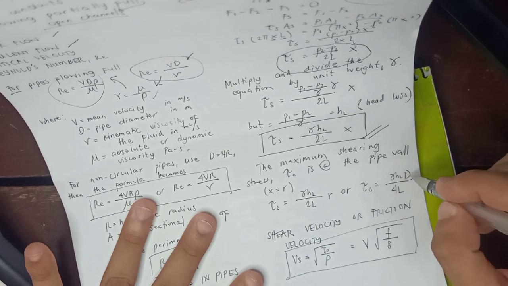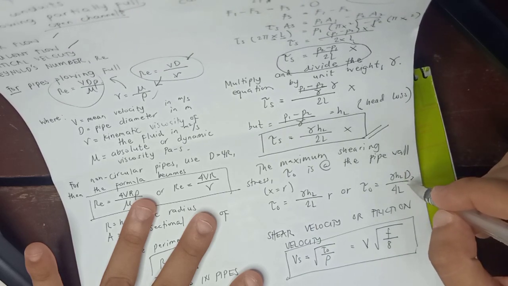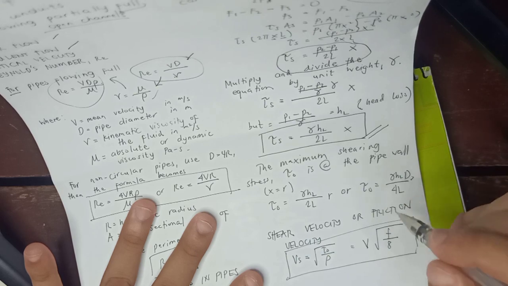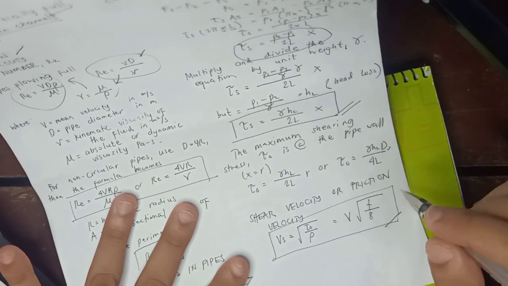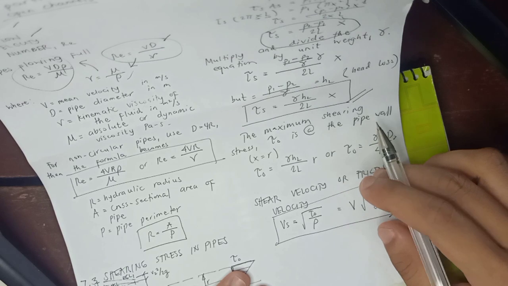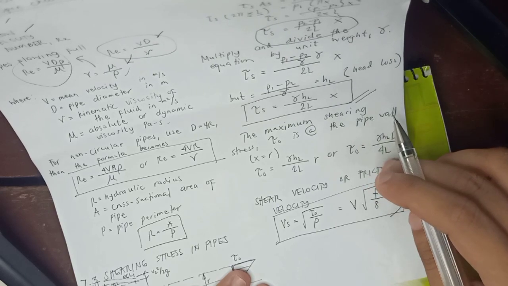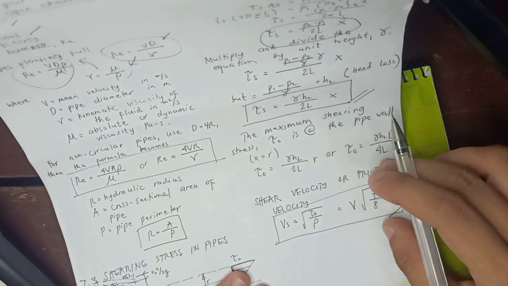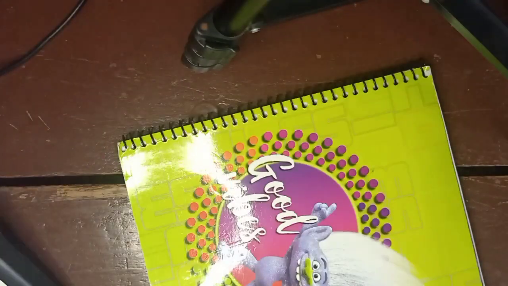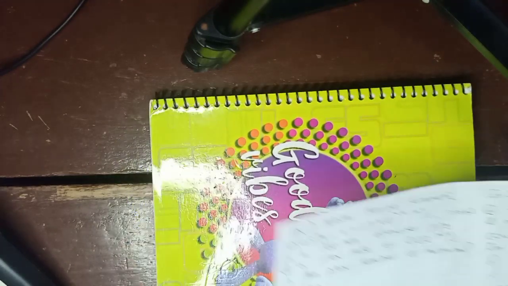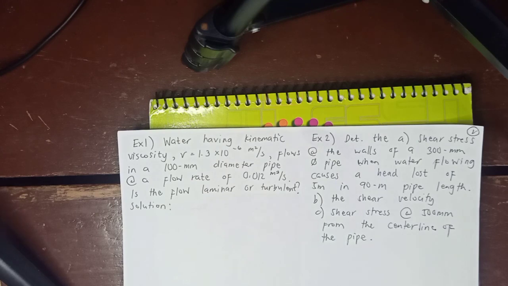So unit weight times head loss times D over 4L. The shear velocity or friction velocity, this one is given. So V sub S, or Vs, equals the square root of maximum shearing stress over rho, or simply V times the square root of F over 8. So that you can know more about the topic, there are examples to be given.